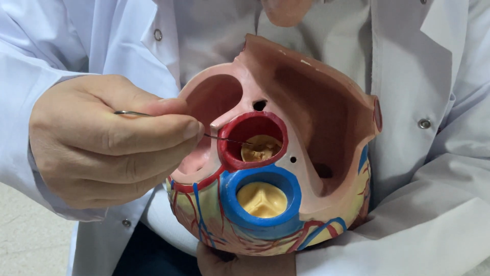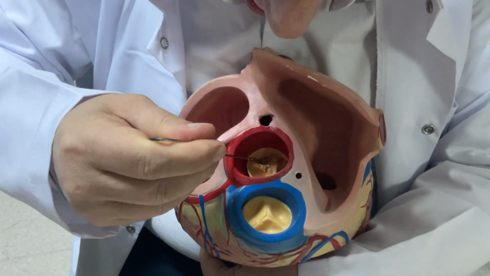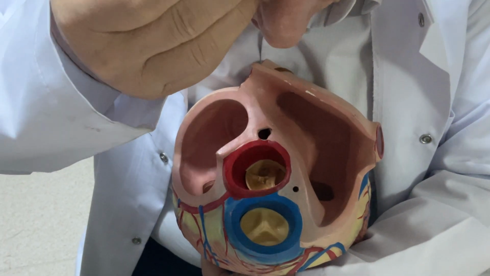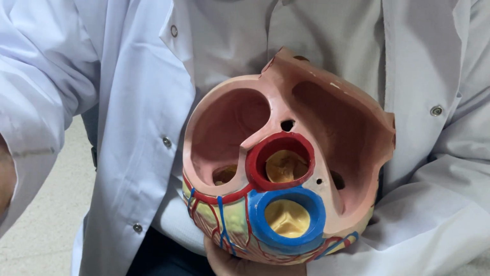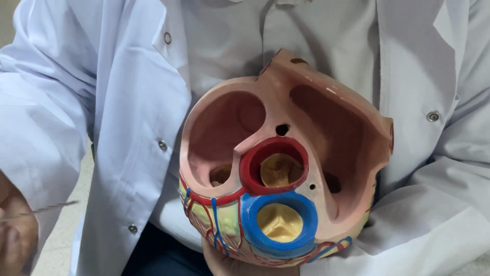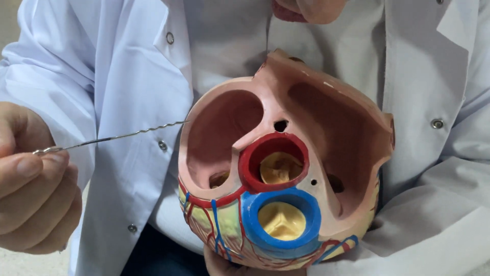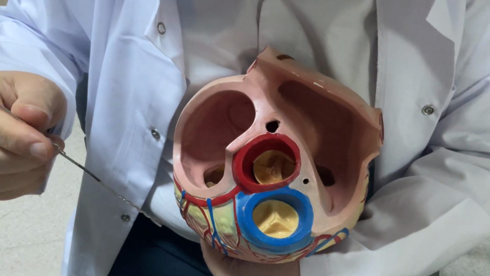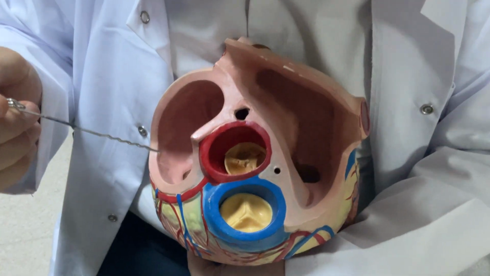But the posterior semilunar cusp is not really posteriorly located or oriented. So here we come up with another naming for the cusps of the aortic valve.